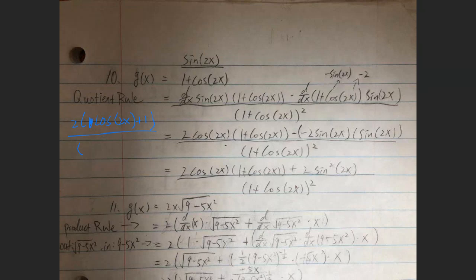So it's 2 cosine 2x plus 2, and over it I rewrite this as cosine 2x plus 1 squared. Good. So we can cancel the top and bottom. So it becomes 2 over cosine 2x plus 1. Perfect. Great. Thank you. Okay, next one.